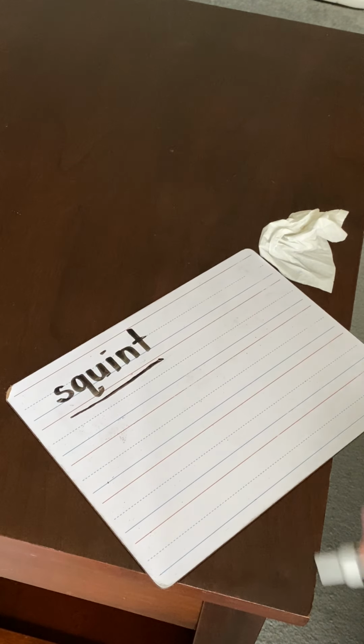Grunt. Let's spell it. G, R, U, N, T. Grunt. There's our base word. And then we're adding our suffix, ed. Grunted.